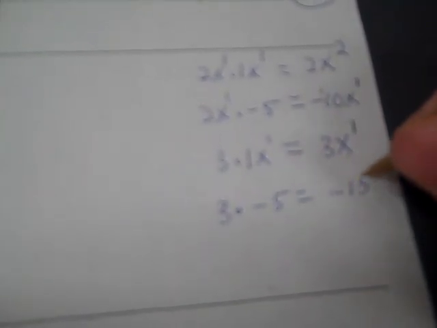Now your x's will need powers since you're multiplying, so 1, 1, 1, 1, and nothing. So 2 times 1 is 2, and then x, 1 plus 1 is 2, so 2x to the second. 2 times negative 5 is negative 10, and then we just have the 1, so it's x to the 1. 3 times 1 is 3, and then it's just x to the 1, because you don't have anything to add. And then 3 times negative 5 is negative 15.